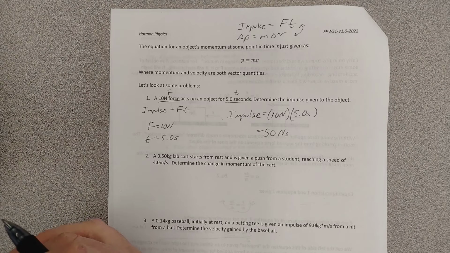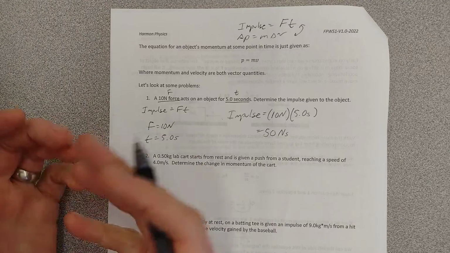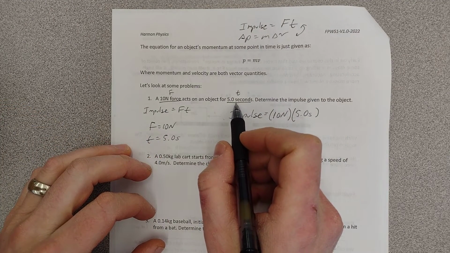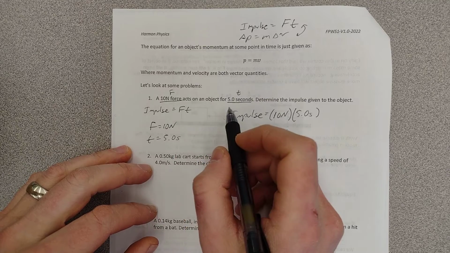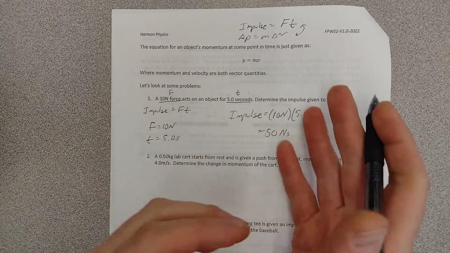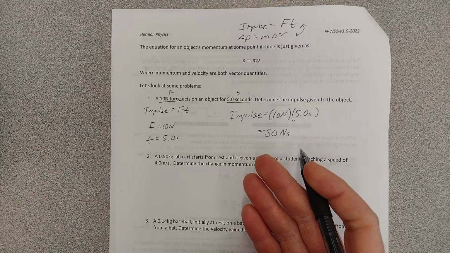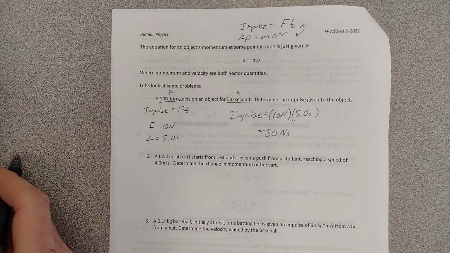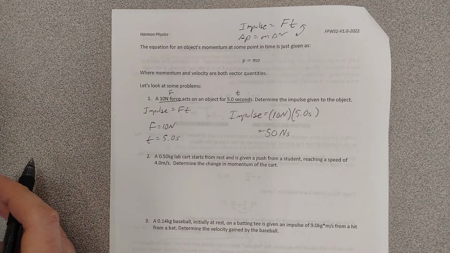It's similar though, because obviously this force did work, but the difference is I gave you the length of time the force was applied for, not the distance the force was applied for. So if I gave you the distance, you'd want to use work. Work equals force times distance. Work equals change in kinetic energy. Kinetic energy equals 1/2 mv squared.